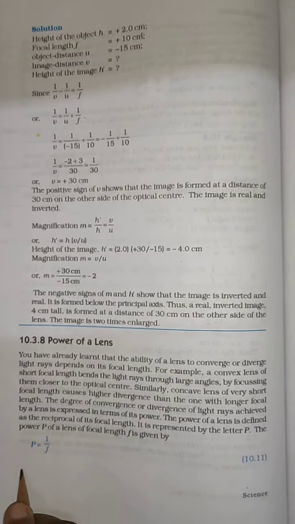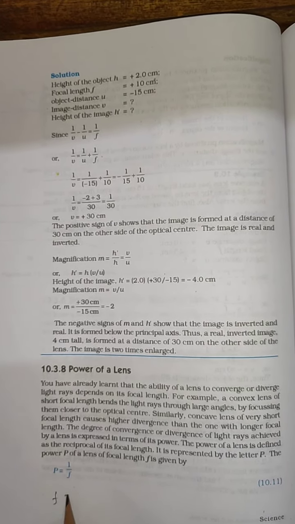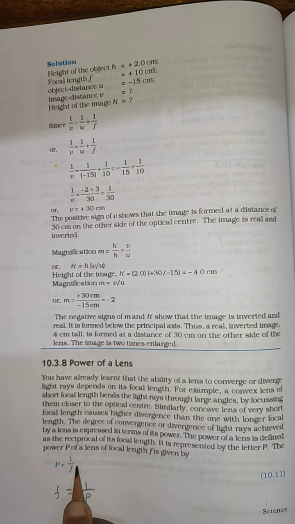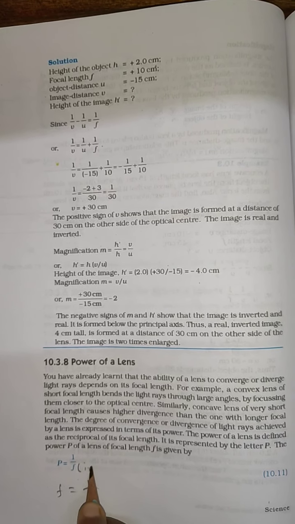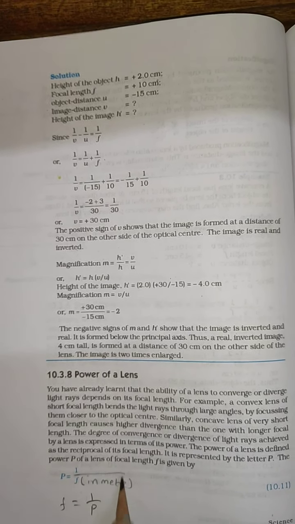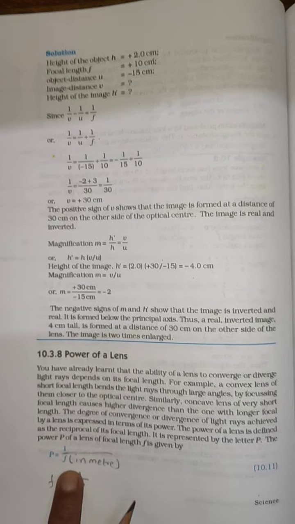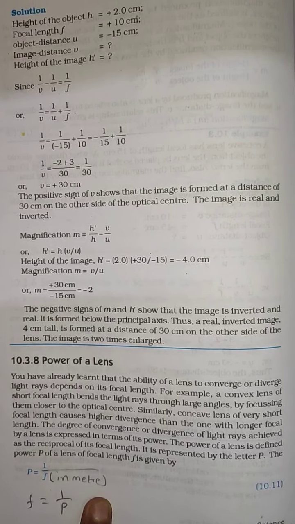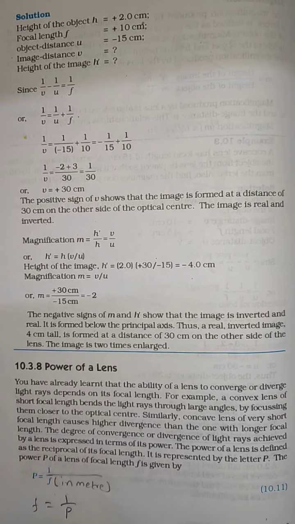So a lens has a particular power, and to know that power we have a formula. So P is equal to 1 by F. You can remember F is equal to 1 by P also. But please remember that this F should be expressed in meter. Focal length should be expressed in terms of meter. Don't forget. And F is equal to 1 by P.